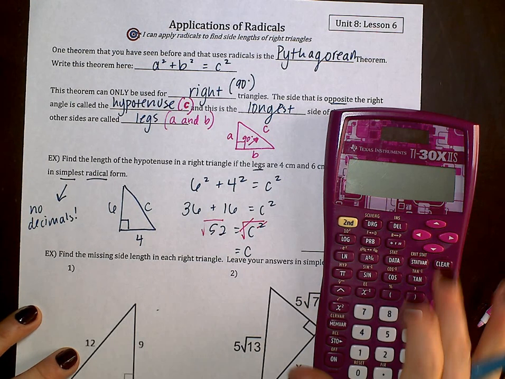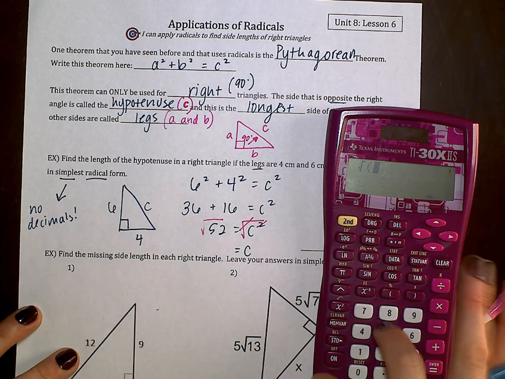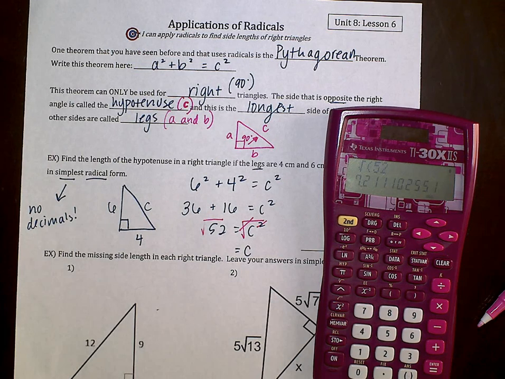In middle school, guys, you probably would have done square root of 52 in your calculator. Maybe that's what you would have done. I don't know.